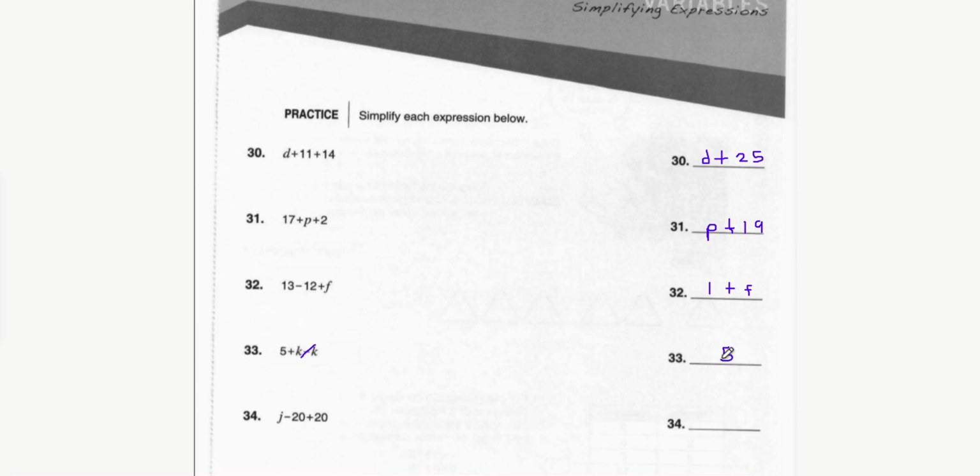Then we have j minus 20 plus 20. Subtracting 20 and then adding 20 once again is the same as doing nothing. These cancel out. So j minus 20 plus 20 just simplifies to j.